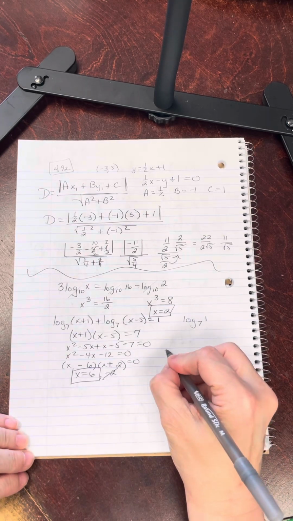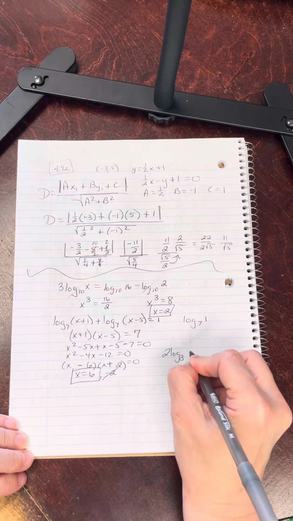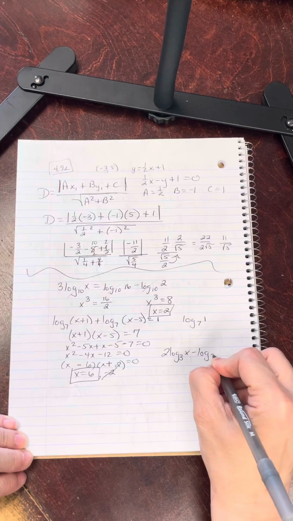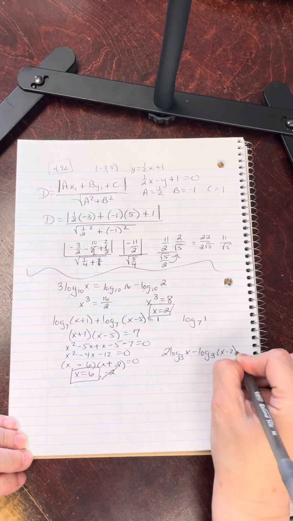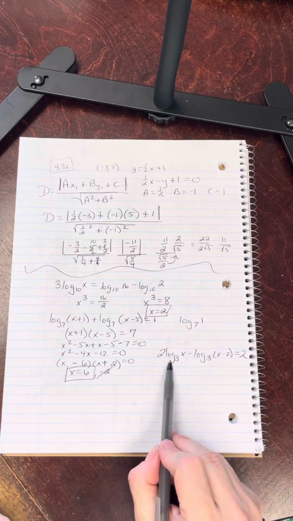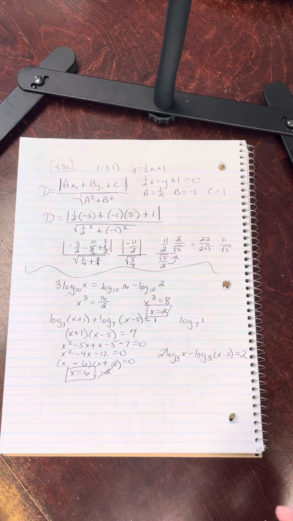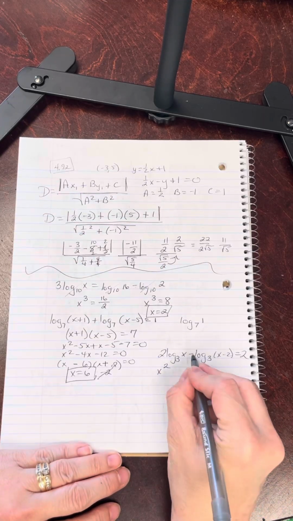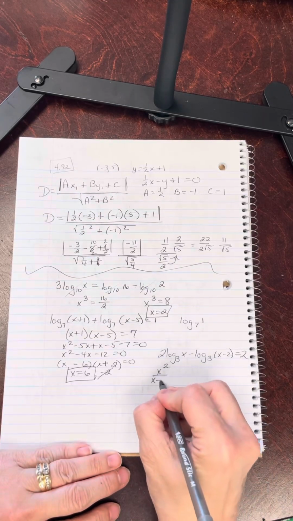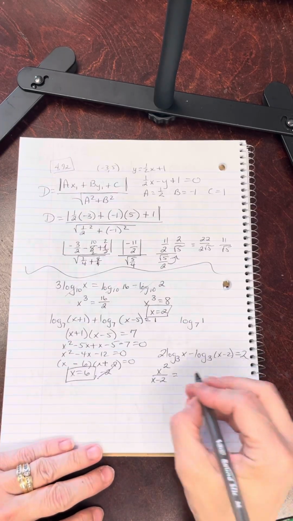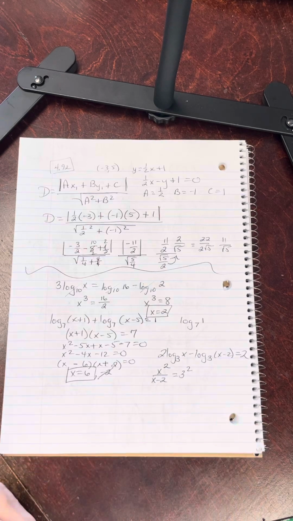Example 3, 2 log base 3 of x minus log base 3 of x minus 2 equals 2. The first thing when I check is log base 3. Problem, I know I'm going to have to fix it. So the 2 is multiplying, it becomes the exponent. Minus means it goes underneath, x minus 2 equals, and then the base was 3, so what I'm going to do here to fix it is make that 3 with the exponent of the 2 for the answer.